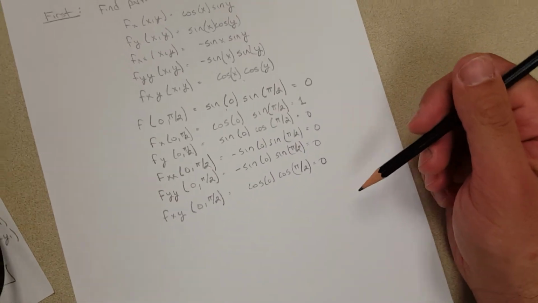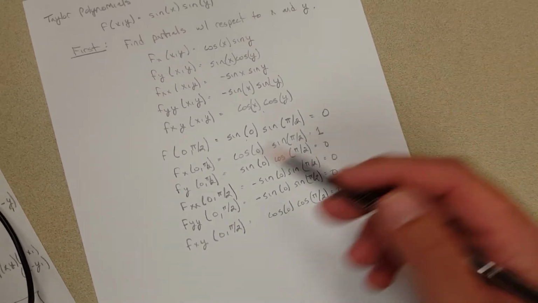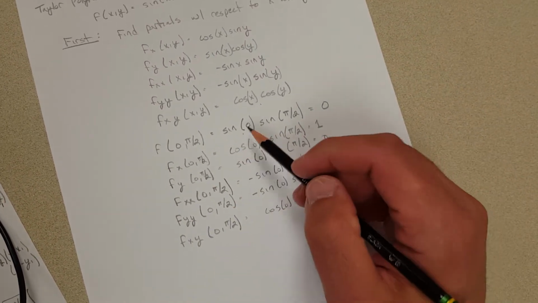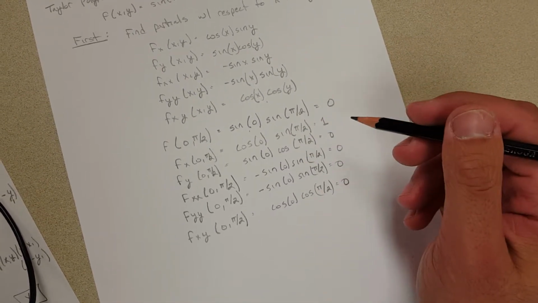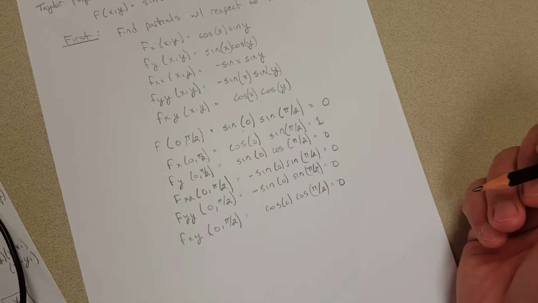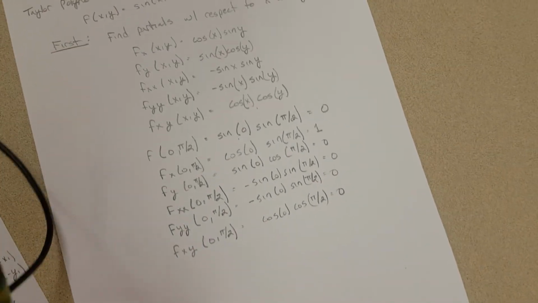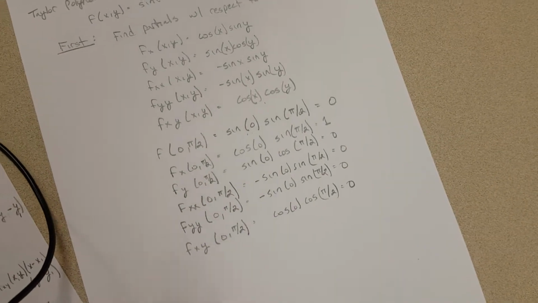Now the reason why most of these are 0 is because sine of 0 is 0 and cosine of pi over 2 is also 0 because of the unit circle.